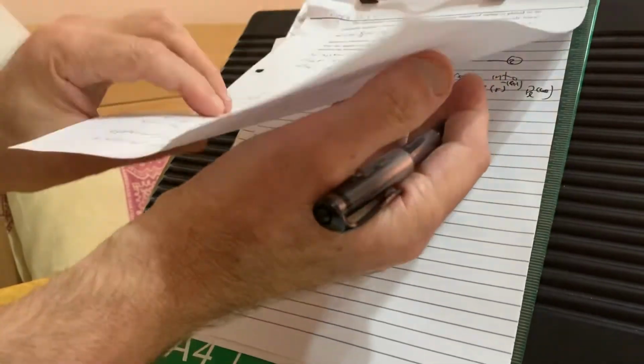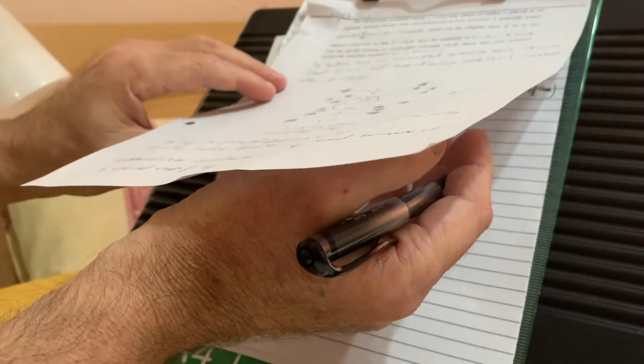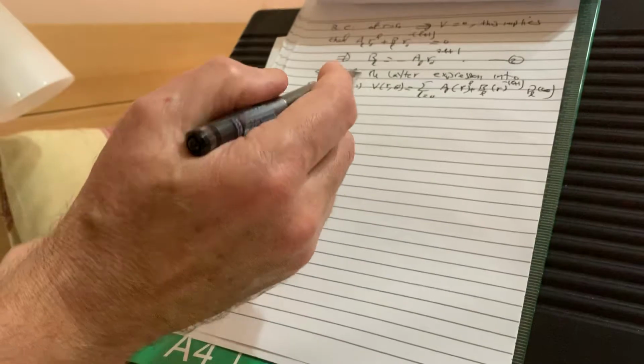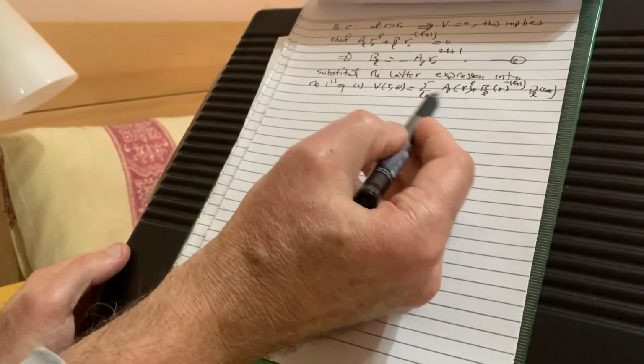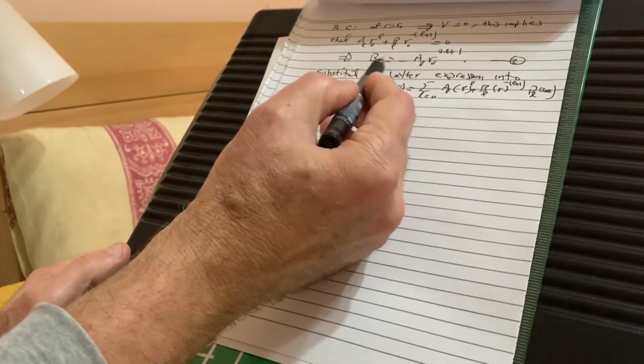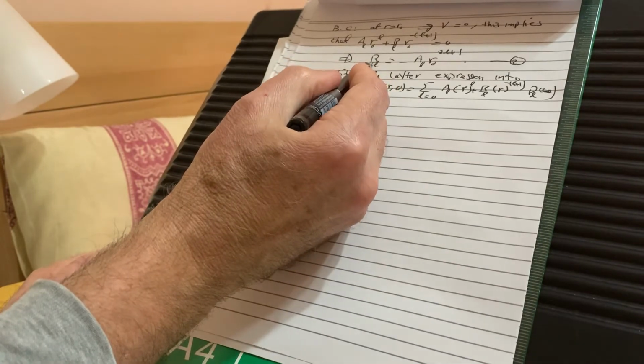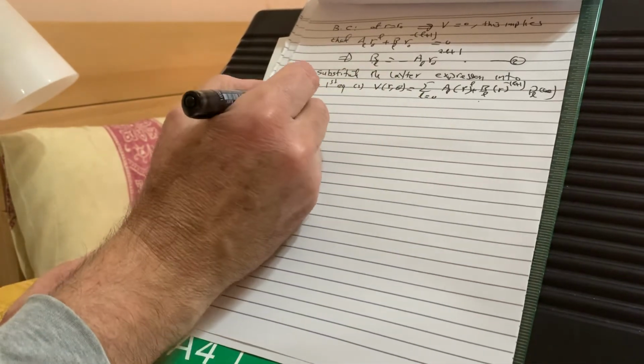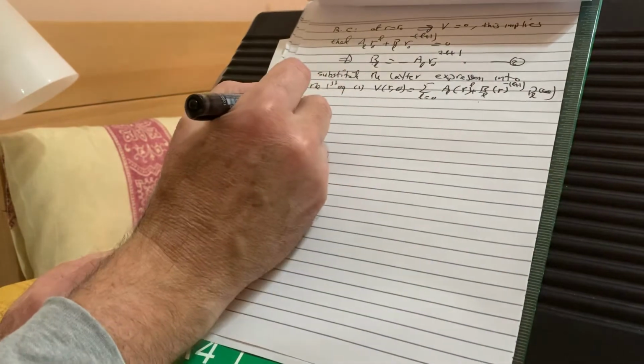This is our original equation, which we call equation 1. From this equation, by applying the boundary condition, we get this condition. Now, when we substitute this in here, we get the following.